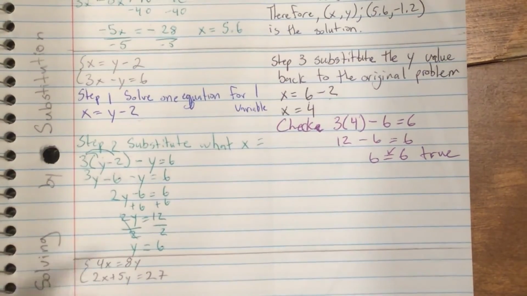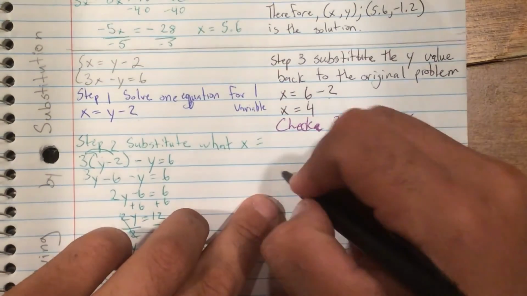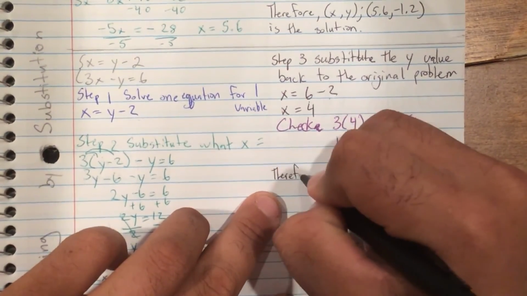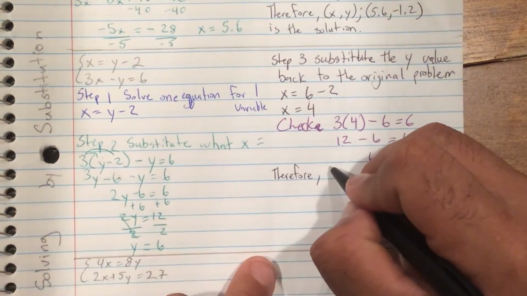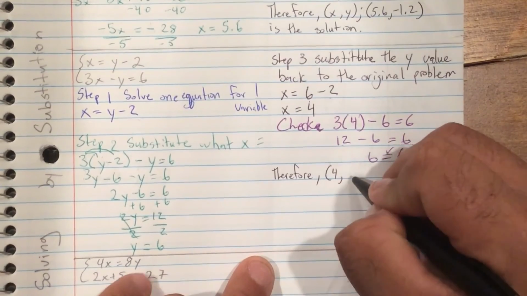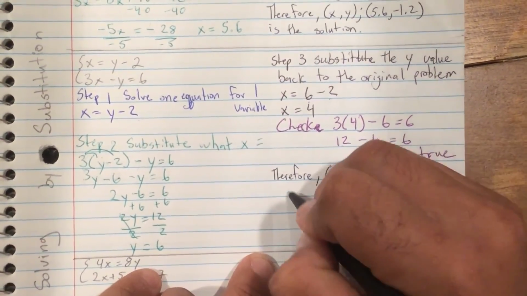Okay, now we can go ahead and write our statement. So we have, therefore, comma, and it's our x, y. But I know last time I messed up, but I'm just going to actually write what it is. So it's (4, 6) is the solution.